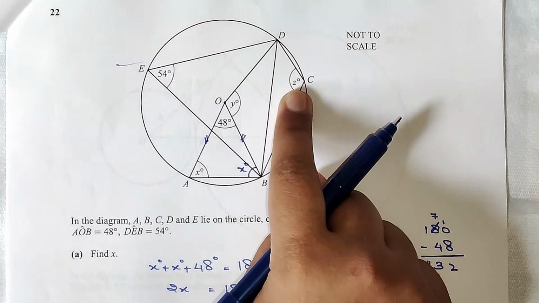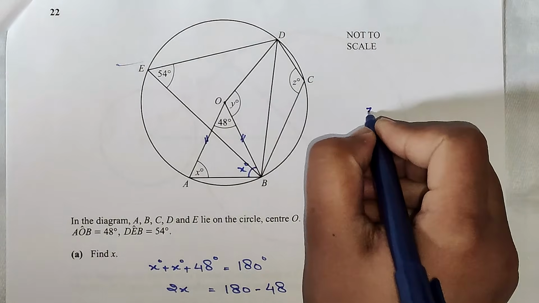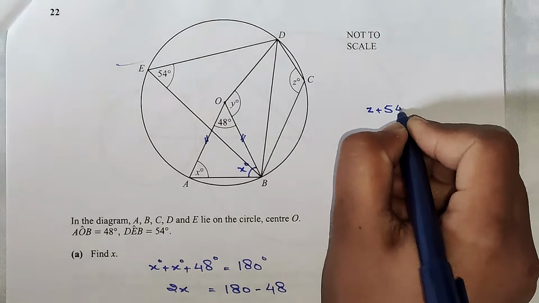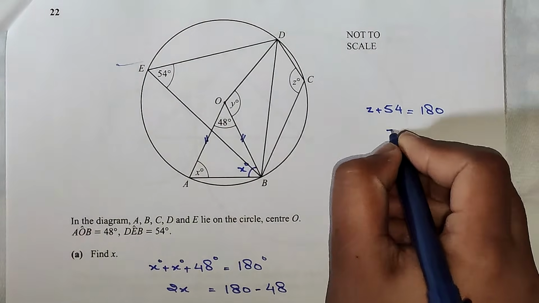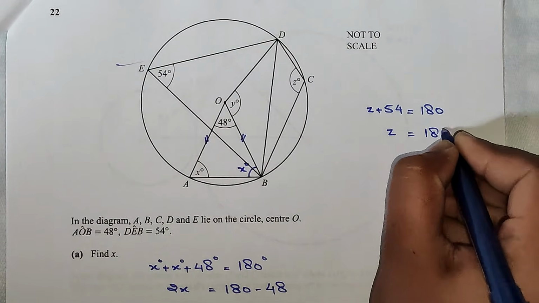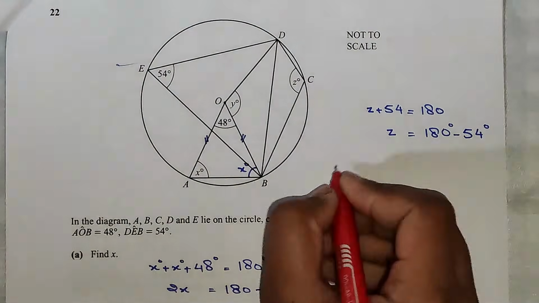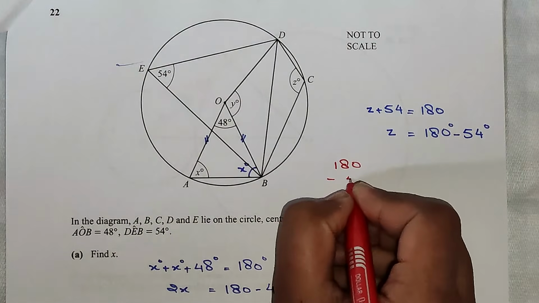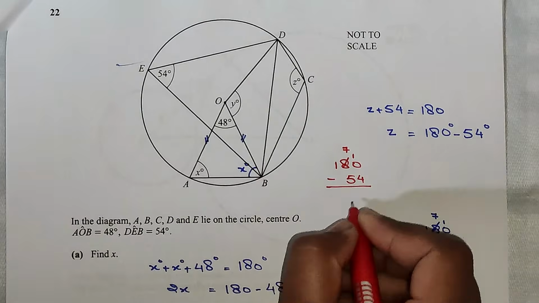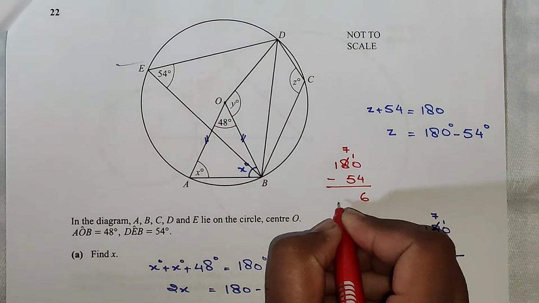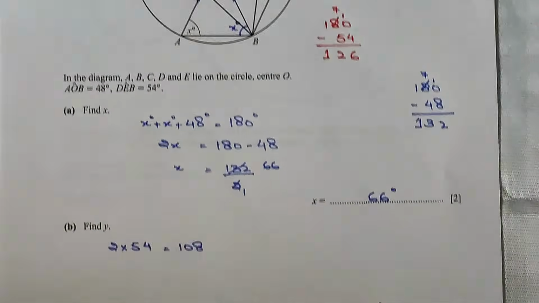So this angle z must be supplementary, so z plus 54 must be 180 degrees. So z would be equal to 180 subtract 54. If I do 180 take away 54, 10 minus 4 would be 6, 7 minus 5 would be 2, and 1. So the angle z would be 126 degrees.